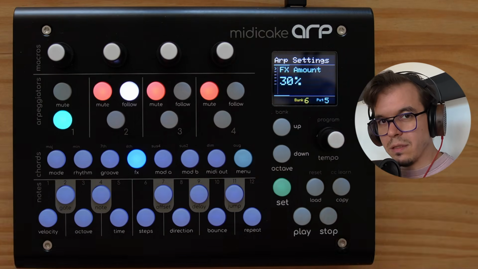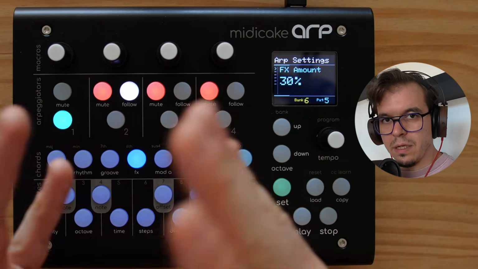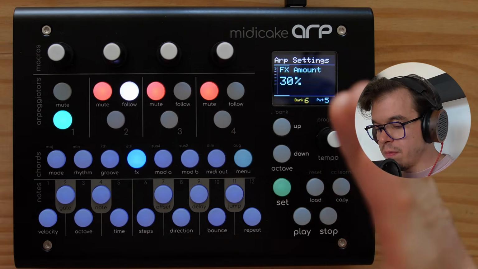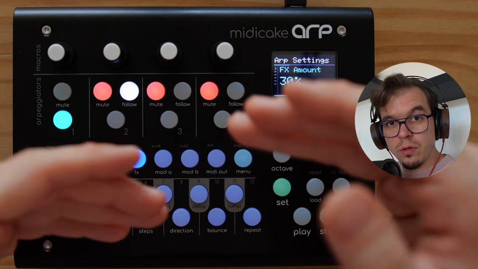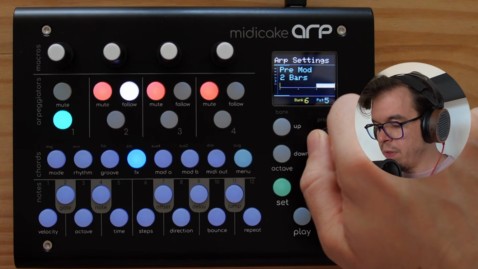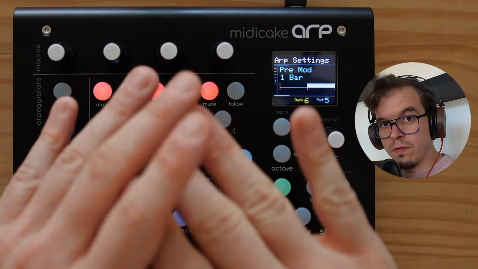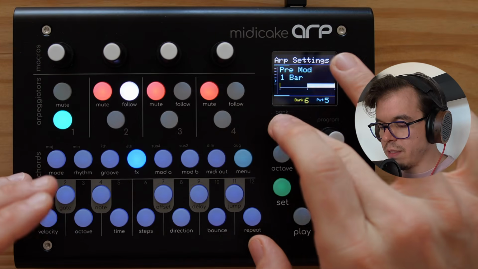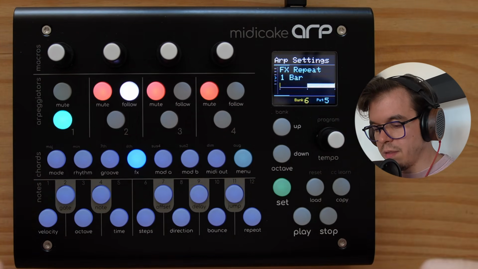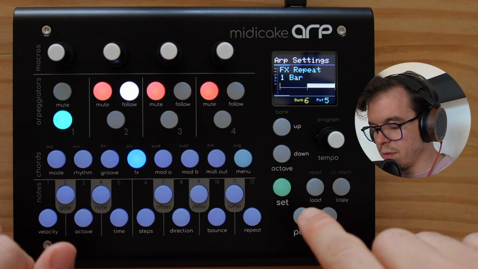But now it's constantly modulating, so it's constantly changing the pattern. I don't want that. I wanted to let the first pattern play for 1 bar, and then change it. So for that, we'll go to the pre-mod here. We'll set it to 1 bar, so it's going to leave the first pattern playing for 1 bar, and then it's going to play the modulated one for 1 bar, and then it's going to repeat the cycle. And now we have this. Check this out.